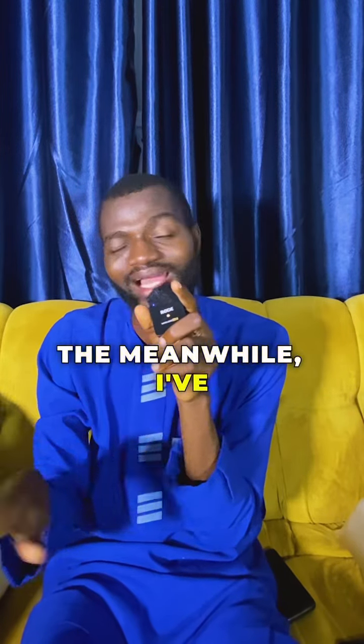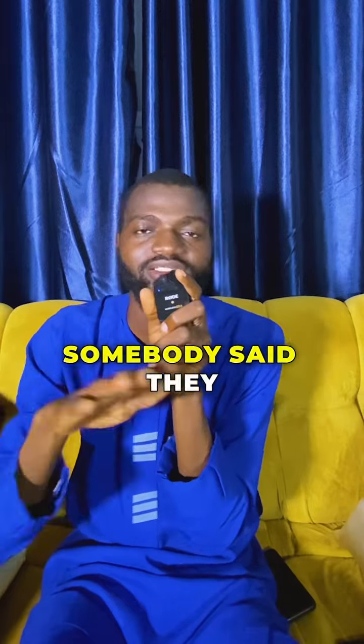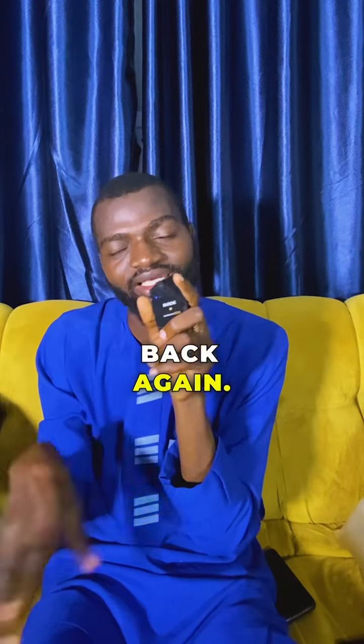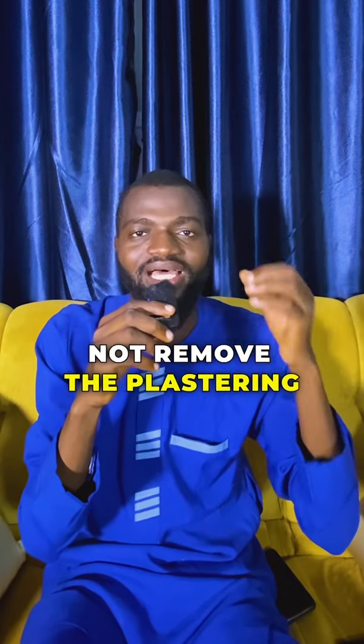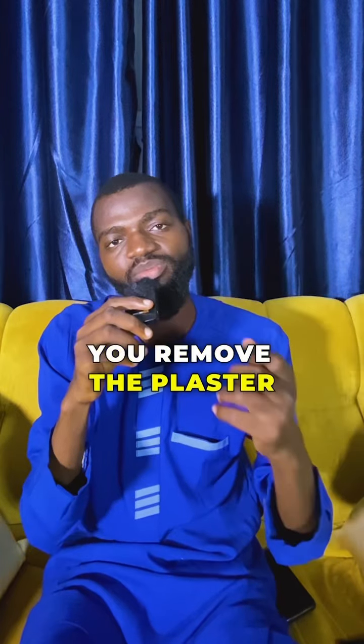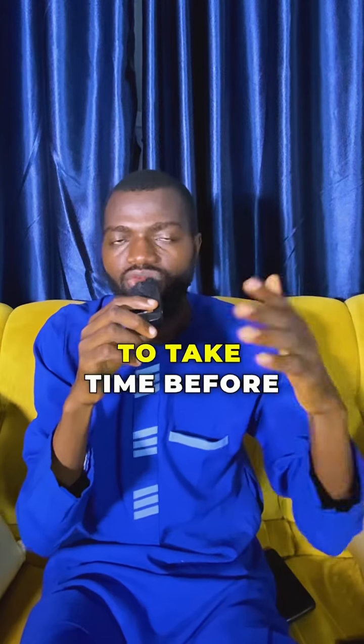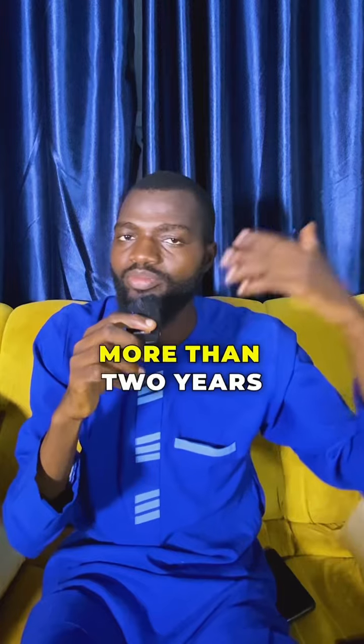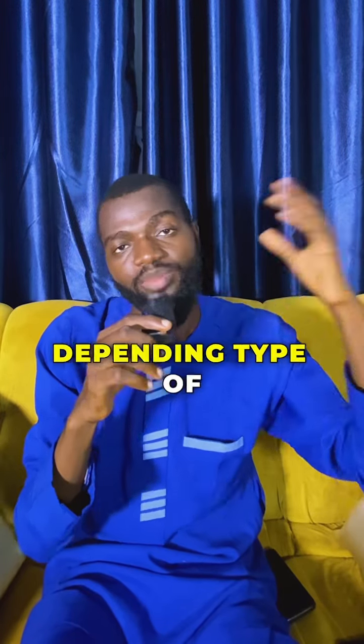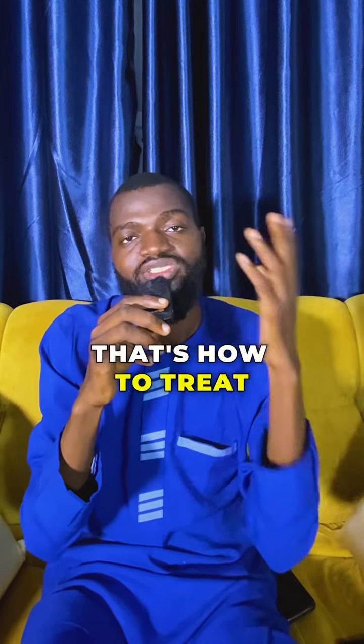It can work for the meanwhile. I've seen several people send me videos and somebody said they scraped and it's back again, because you did not remove the plastering that has that particular issue. But once you remove the plaster and you treat it properly, it's going to take time before it comes back. It's going to take more than 2 years or even 5 years depending on the type of chemical you use. That's how to treat mold on your wall.